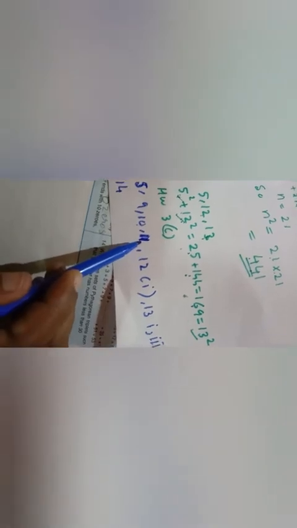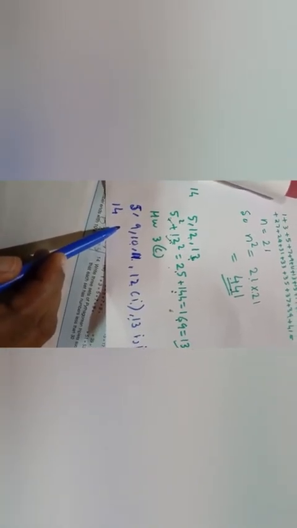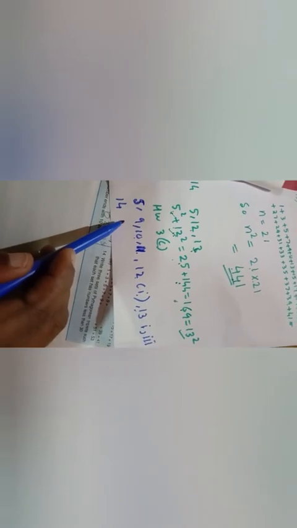Now mark today's homework. Exercise 3C, questions number 5, 9, 10, 11. In question 12, the first question only. In 13, 1 and 3 only. And in 14, you have to find 2 more Pythagorean triplets. We already found one, now you have to find 2 more sets.